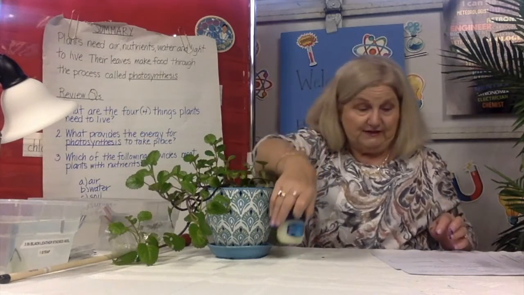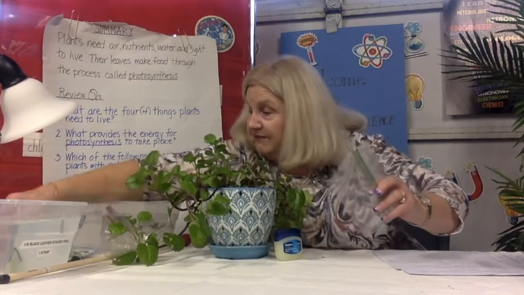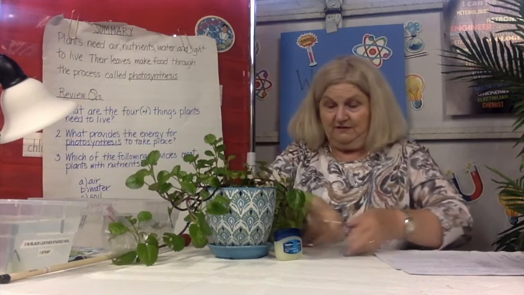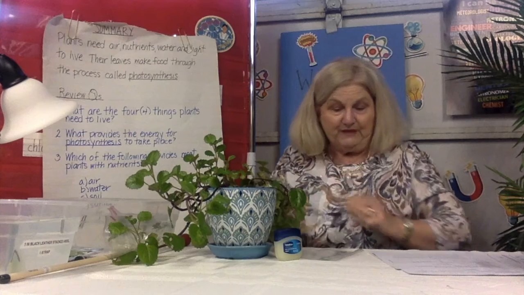First thing we'll need to do is make a chart. Well, actually, we need to get a leafy potted plant, which I've done. I'm not sure what this plant is called. I think it's called Creeping Charlie. We need some Vaseline, petroleum jelly, 2 clear baggies with ties, twist ties that you get from your bread or wherever.